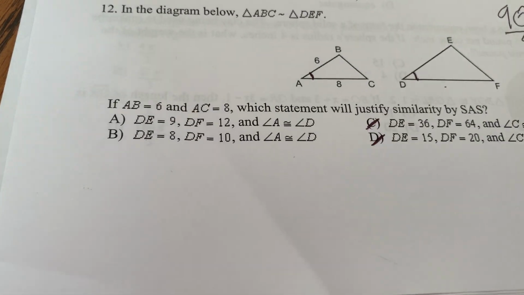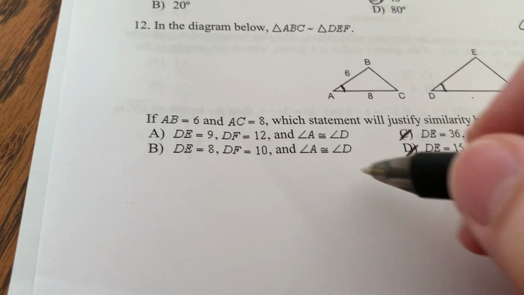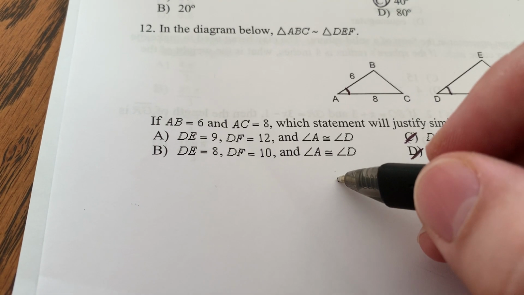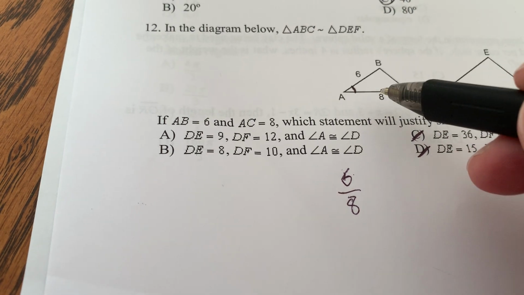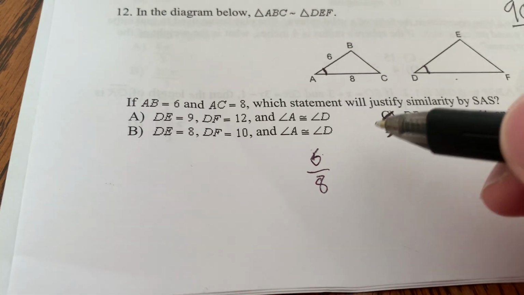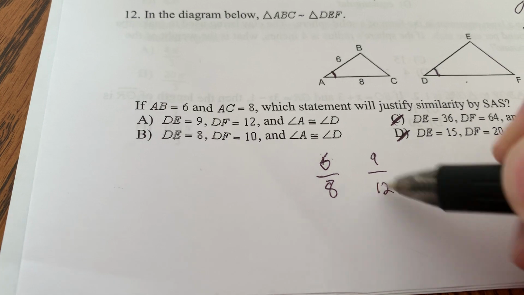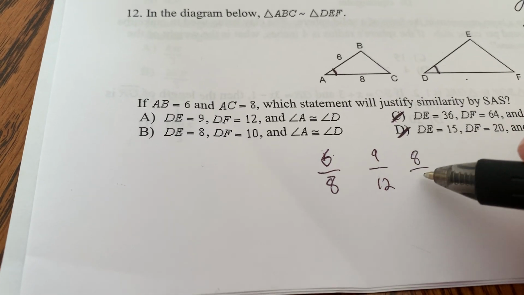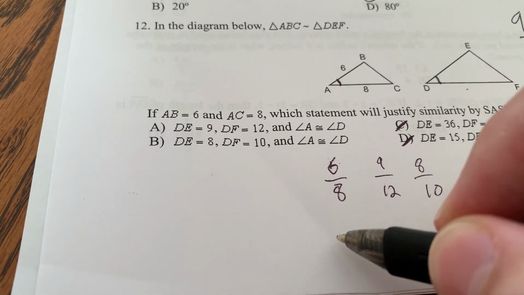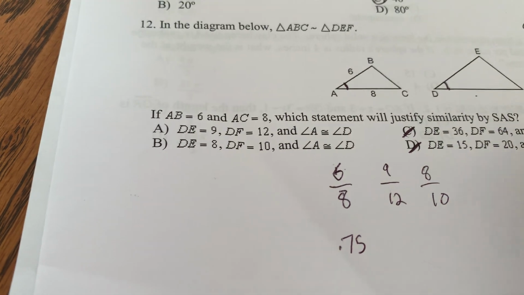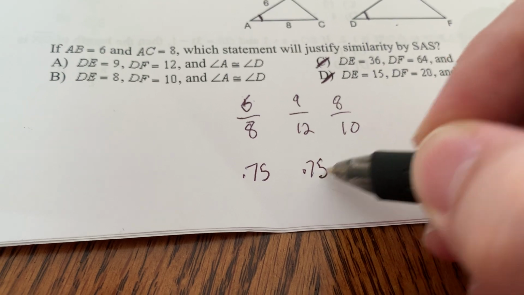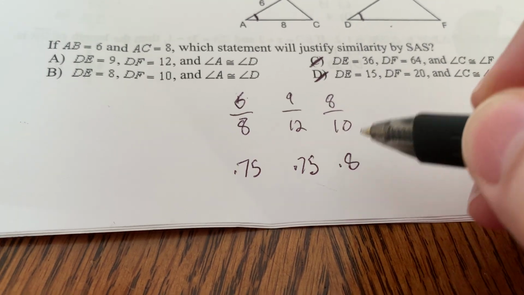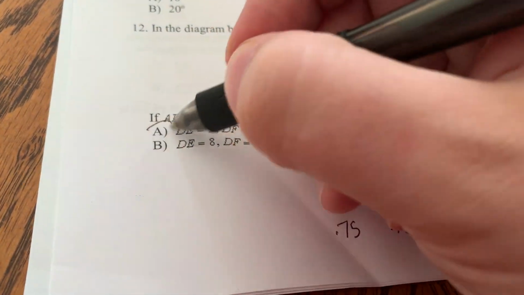All right, so now if we're looking at this triangle, got to set up equal ratios. So this is going to be 6/8. This would give me 9/12. This would give me 8/10. This reduces to 3/4 or 0.75 if you divide it. So we need whichever one of these divides to 0.75. 9/12 is 0.75. 8/10, of course, is 0.8. So this would be our ratio that we want. So the answer is A.